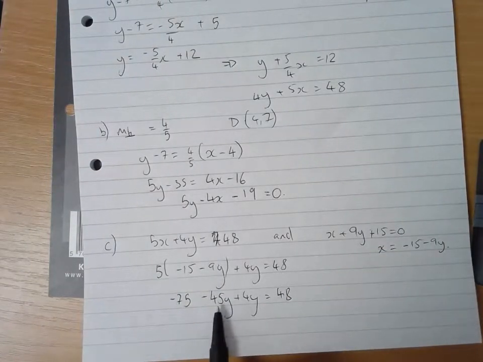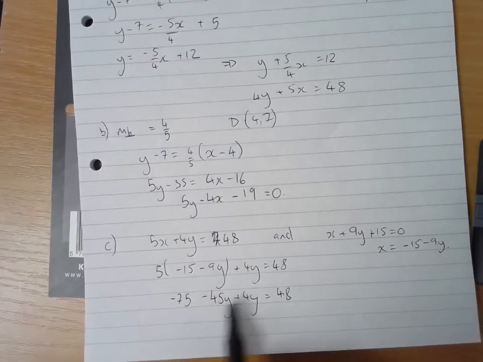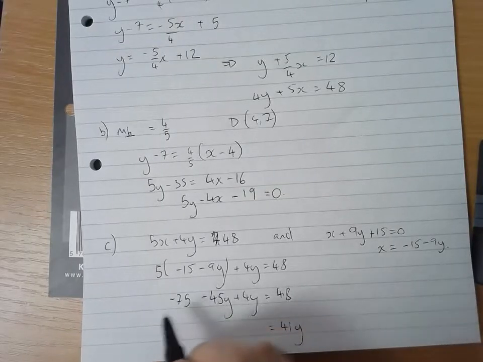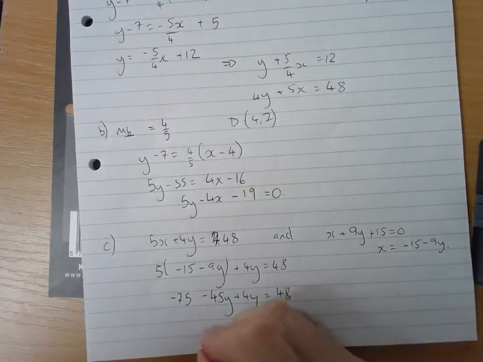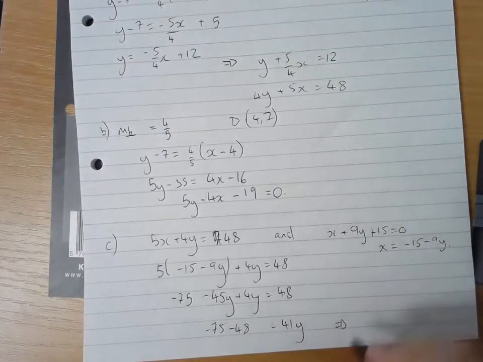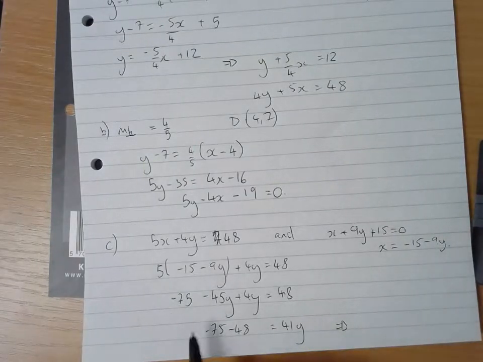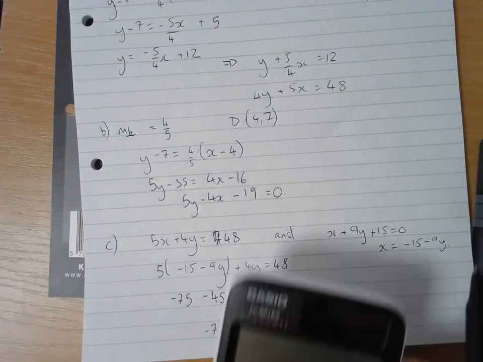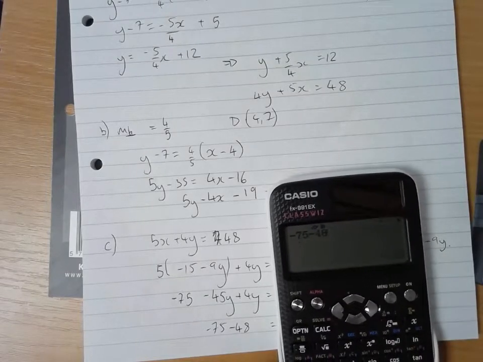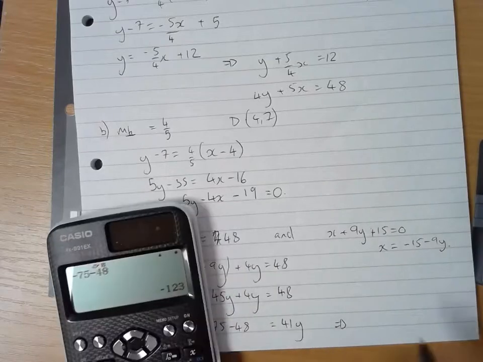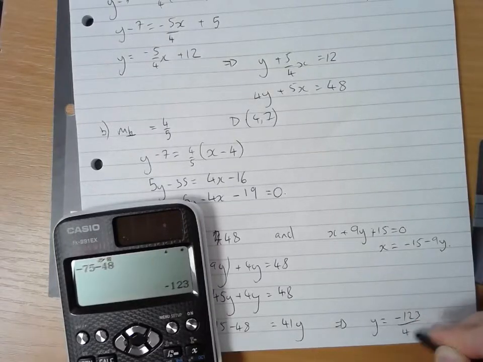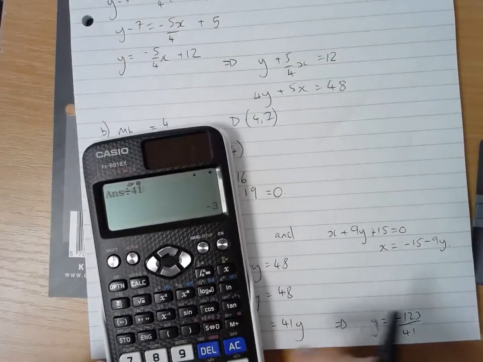If we start collecting up, this together is minus 41y. Here I'm going to have to subtract this off. So I have minus 75 minus 48. This implies that if we do this subtraction here, we get minus 75 minus 48, which is minus 123. y is minus 123 over 41. Divide by 41, we end up with minus 3.